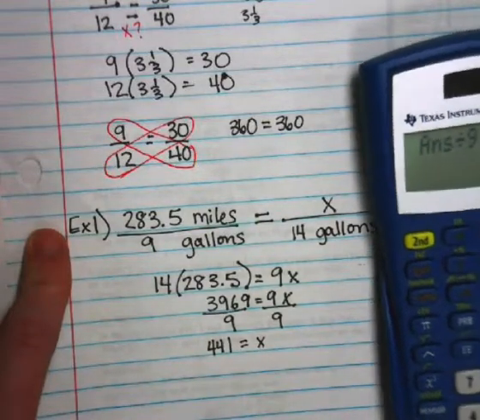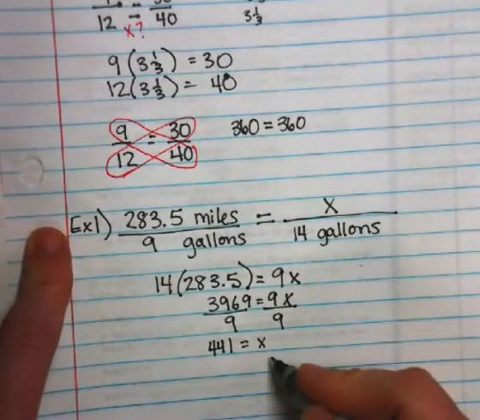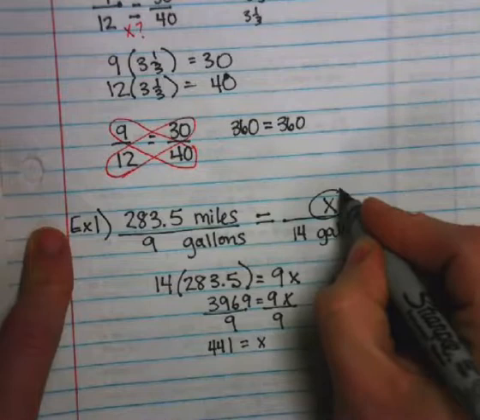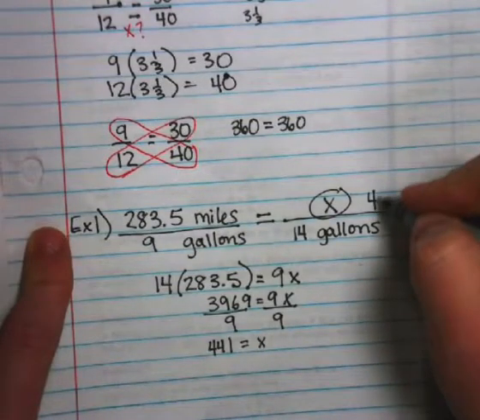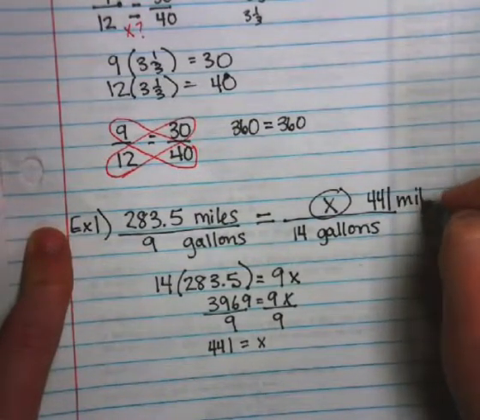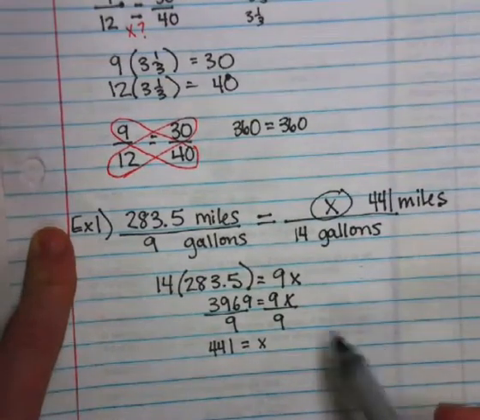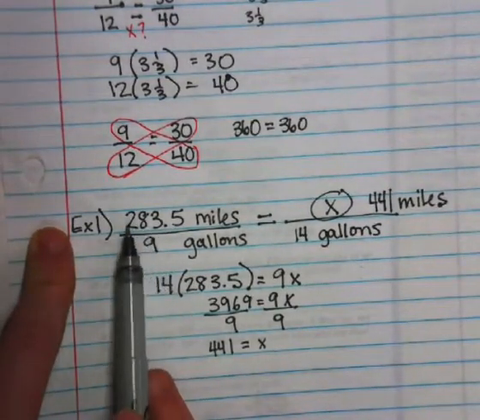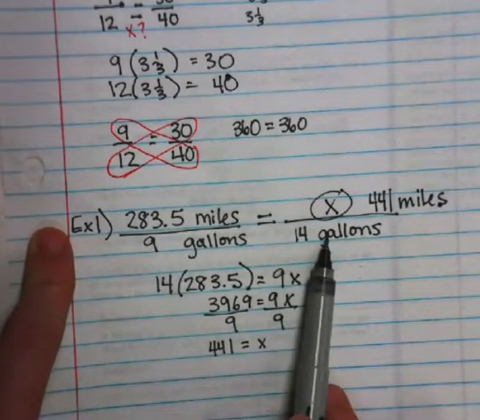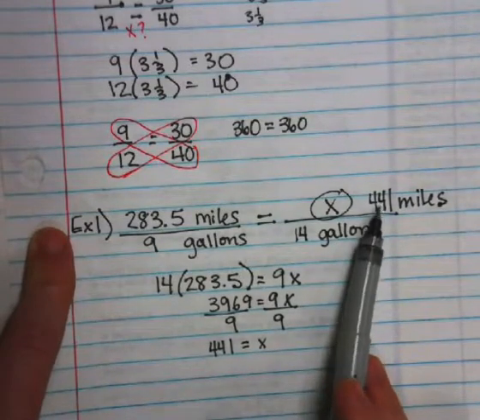Okay, so x equals 441, and that was up here, so that was my miles. So does that make sense? 9 gallons will get me 283 miles, 14 gallons get me 441. I think that makes sense.